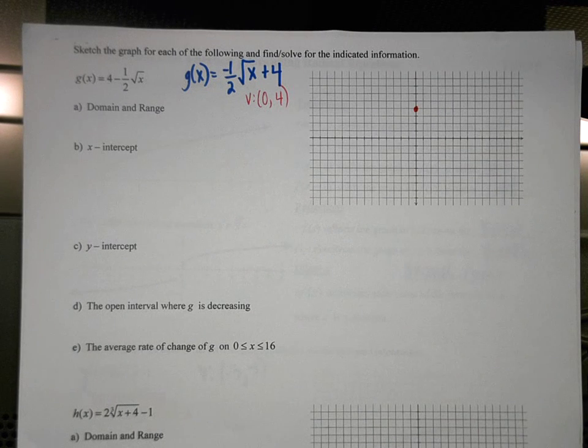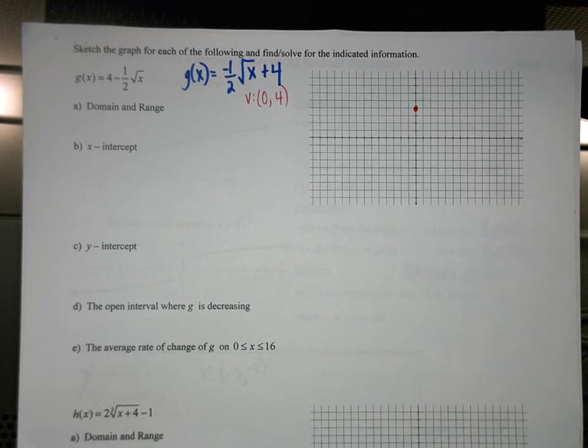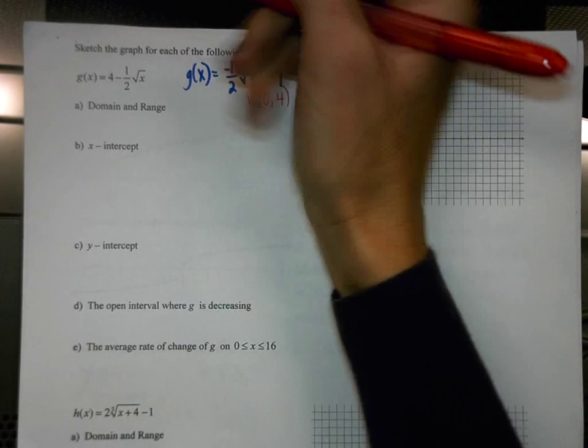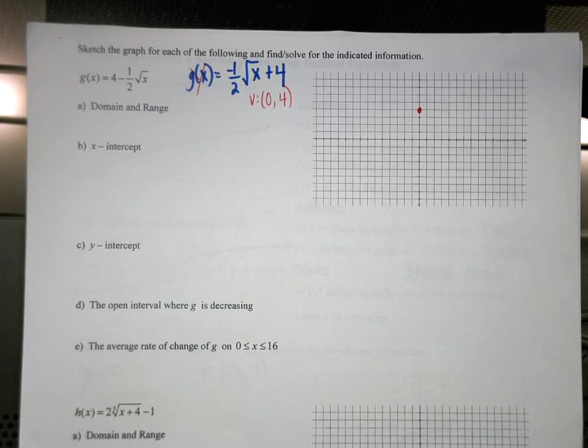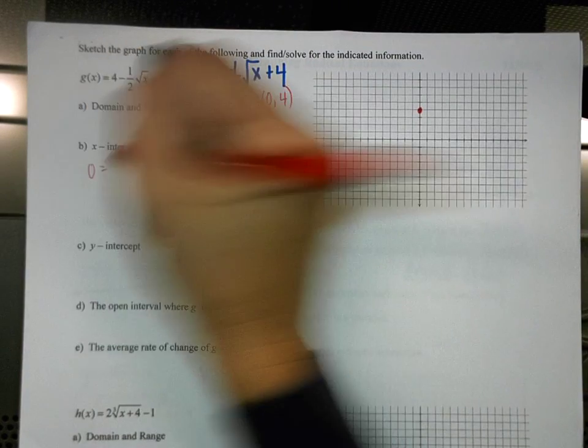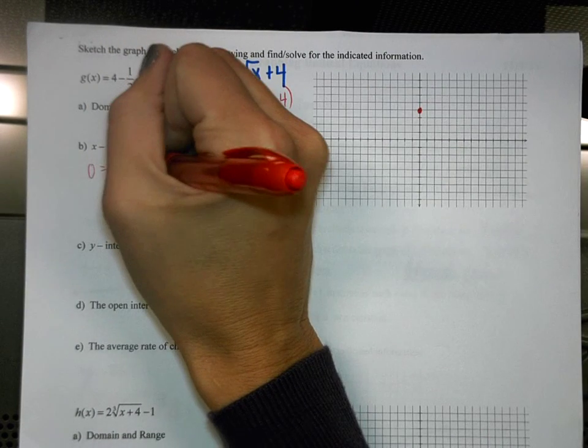Okay, the next thing I would do is let's just go ahead and find our x-intercepts and our y-intercepts because that makes it easier to graph, and then go back and do our domain and range. So x-intercepts, what do I do? Make g of x equal 0. Very good. We plug in 0 for what would be g of x, or you can think of that as y. So we go 0 equals -1/2 root x plus 4.